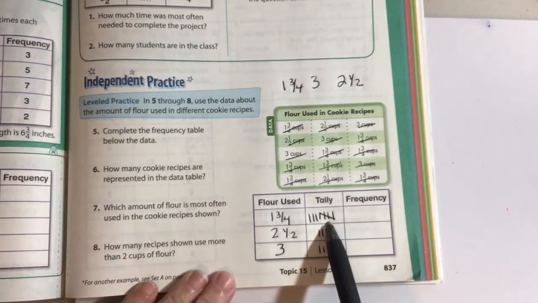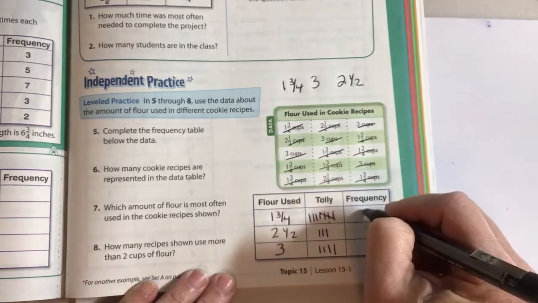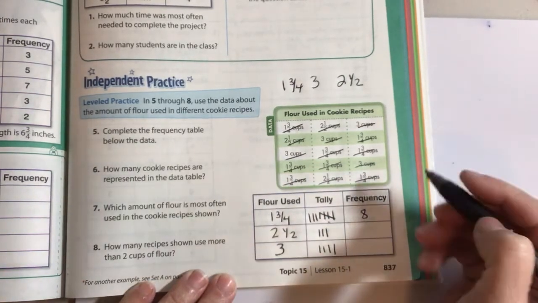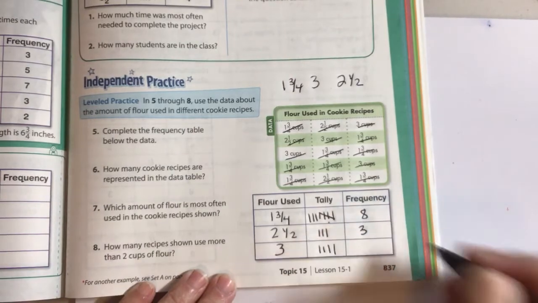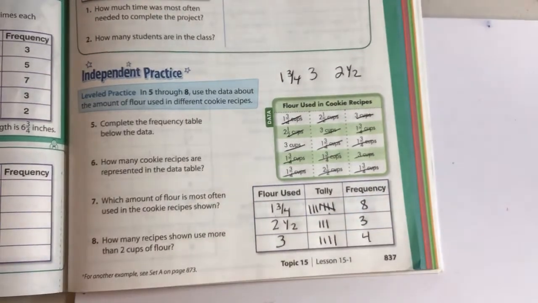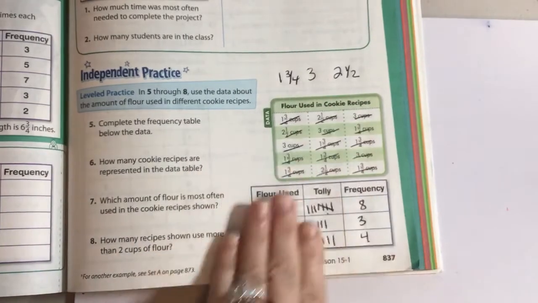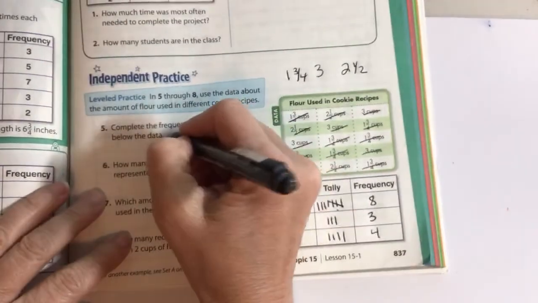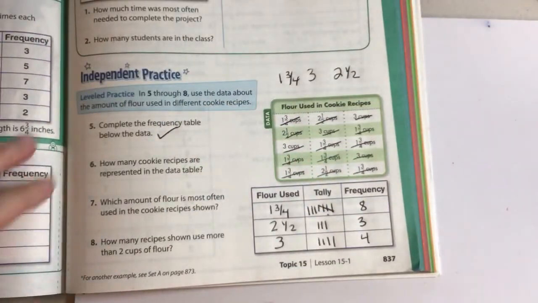How many used 1 3/4 cup of flour? There were 8. Okay, and then there were 3 recipes that used 2.5 cups, and there were 4 recipes that used 3 cups. So that would be completing the frequency table and getting all the data that's up here and putting it down here. Okay. Now let's answer some questions about our frequency table.